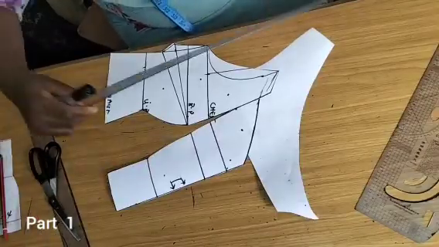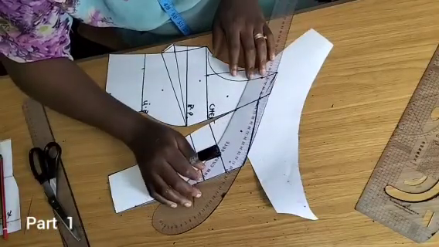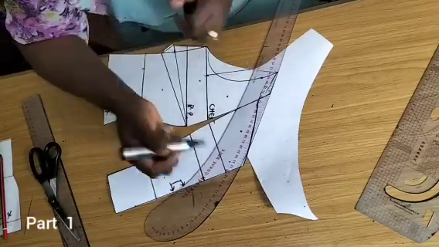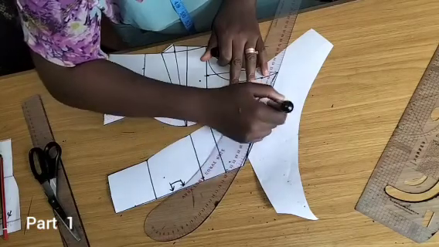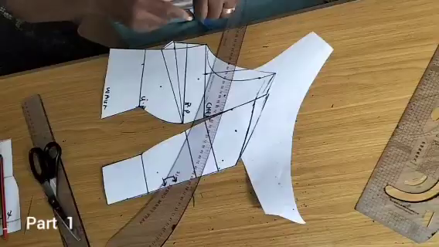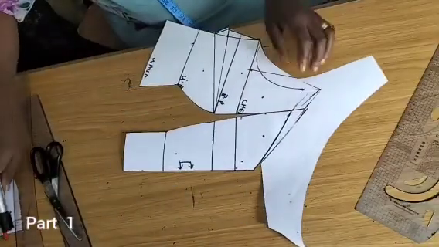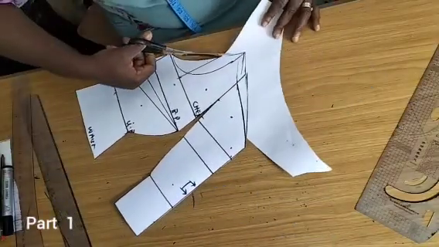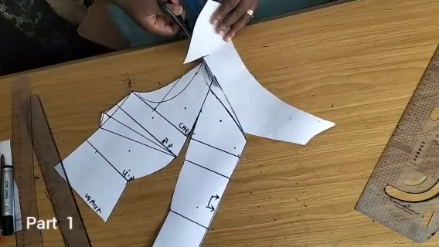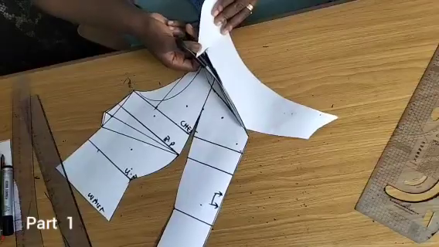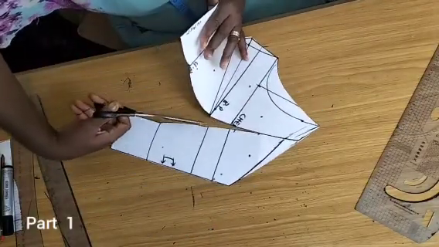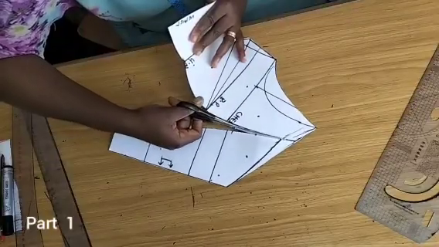Now I can even come in with this ruler, and I'll mark from there. What I'm doing here is just to align the neckline. The shortage we have, we need to make it up. Now I've made it up, I'll just go ahead and cut. So you can see what we have there. I'll just split out this one side.